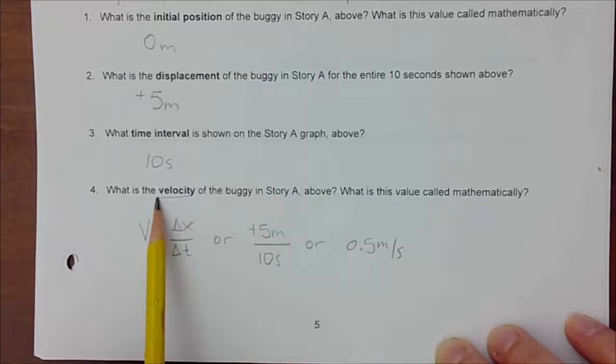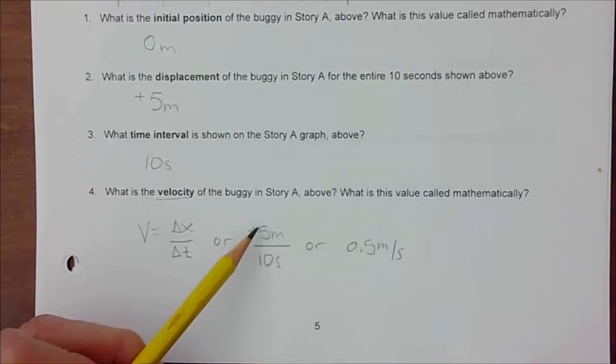This buggy is moving forwards at a constant velocity. I know that because on the graph the slope is constant. The definition of velocity is here. I'd like you to always start by writing down the definition of any quantities you're calculating. Then I take the numbers that I got from the previous questions and I come up with a solution after I do the division there.